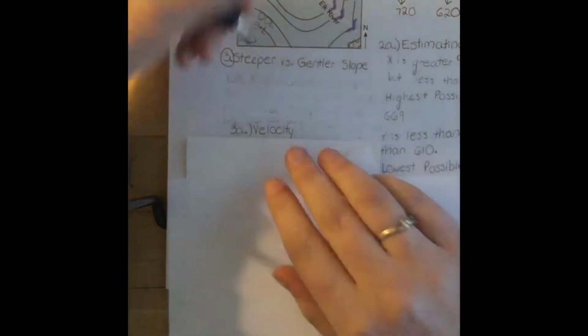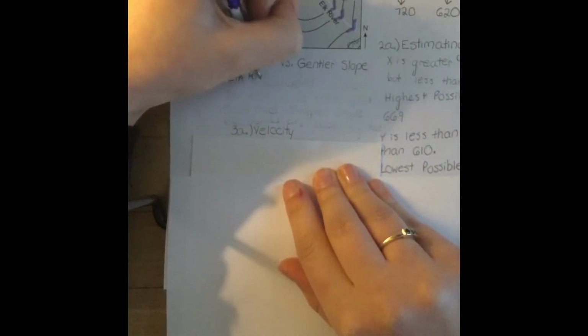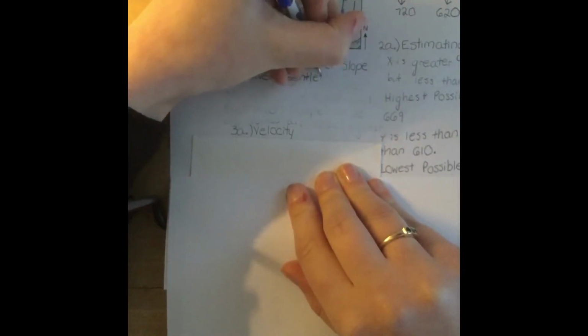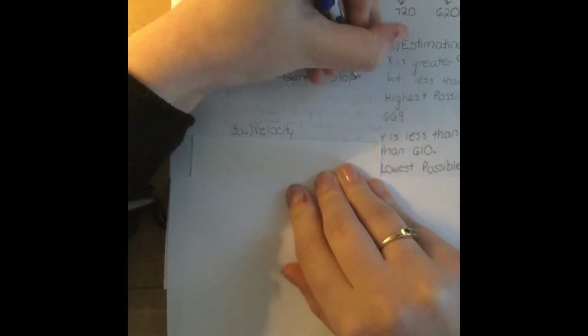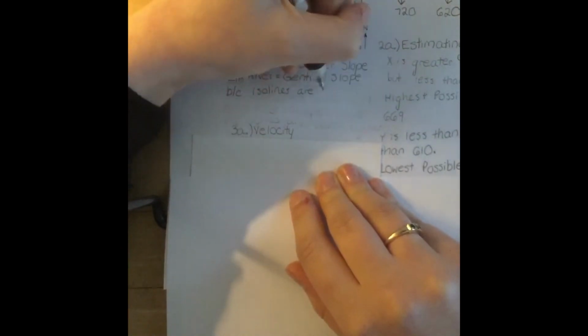So the next thing we're going to look at is slopes, steeper versus gentler slopes. If isolines are very close together, that's going to result in a very steep slope, something like a cliff. If isolines are incredibly far apart, that'll result in a very gentle slope, like a plane. So, in this case, Elk River is going to have a gentler slope because the isolines are further apart.